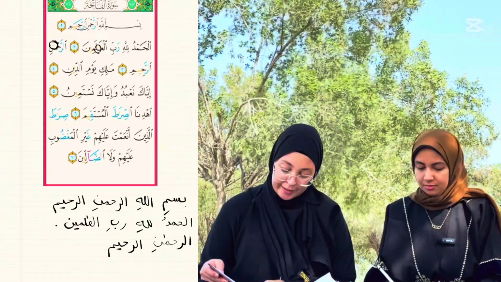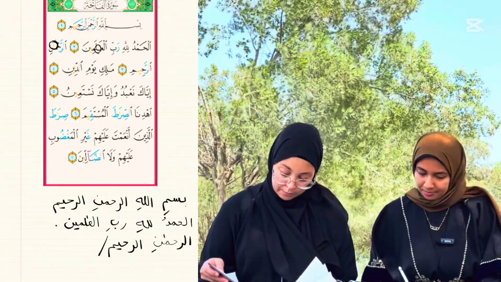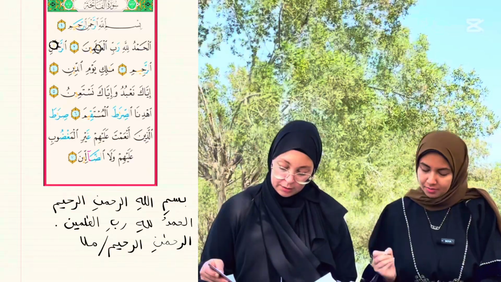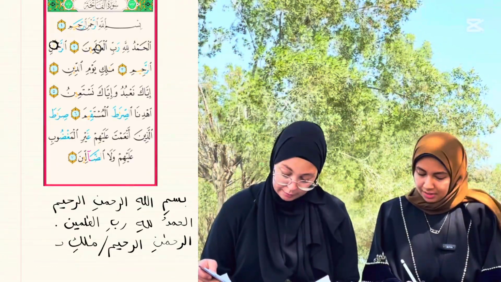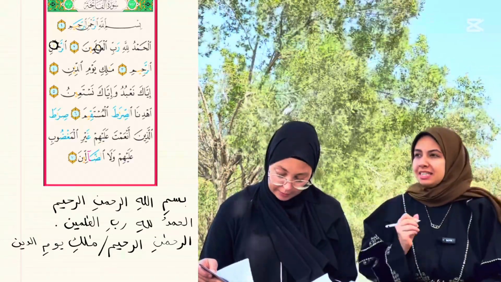Maliki Yawmiddin. Good job. Yes. So in Malik, the alif is between mim and lam. So Maliki Yawmi Iddin. So here we say it Iddin, not Al-Din. The gray color here in Tajweed is like a silent letter. Iddin, not Al-Din. Maliki Yawmiddin.